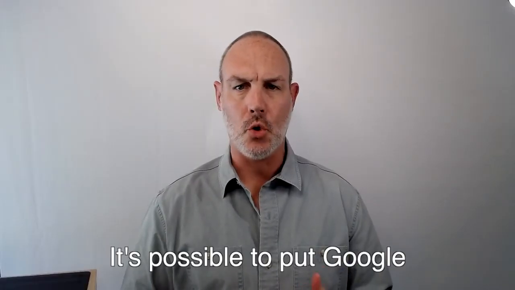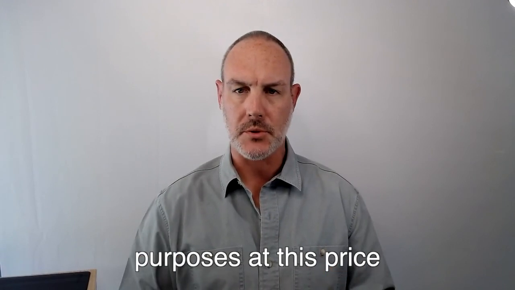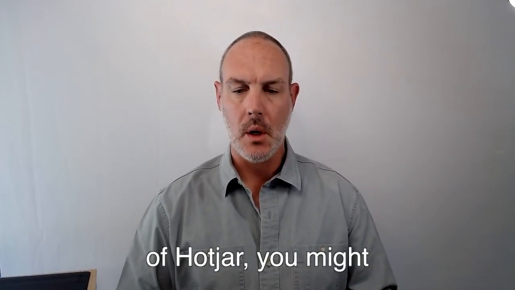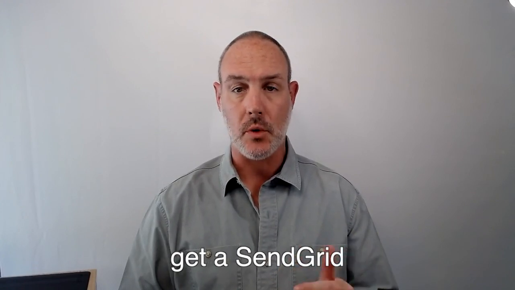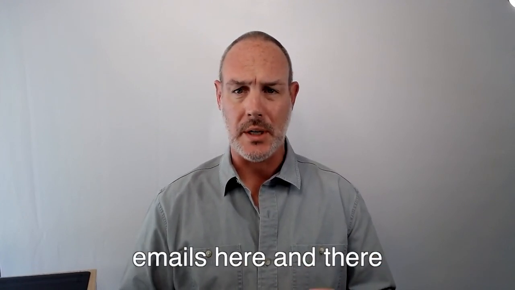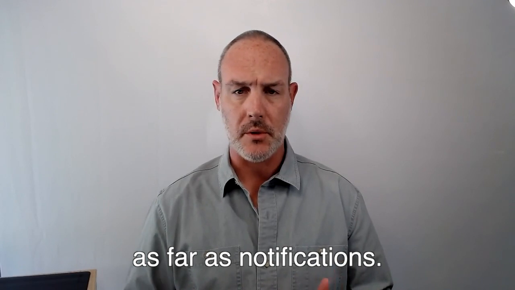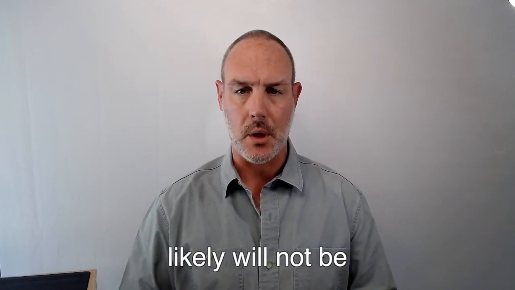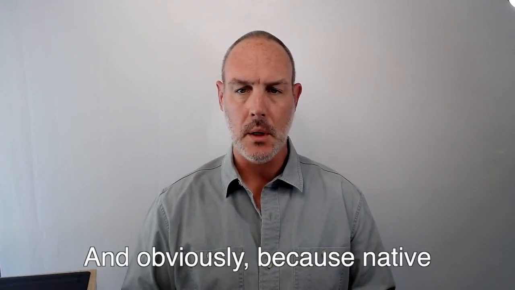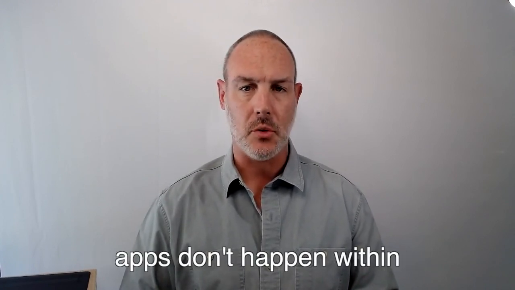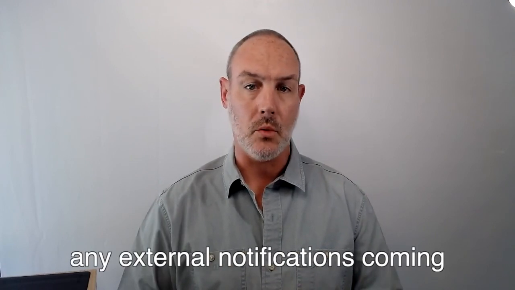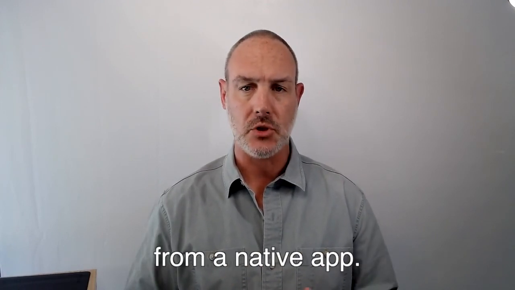It's possible to put Google Analytics in for tracking purposes at this price point, possibly the free version of Hotjar. You might get SendGrid hooked up to be able to send small emails here and there as far as notifications. In-app notifications most likely will not be happening. And obviously, because native apps don't happen within this price range, normally you will not see any external notifications coming from a native app.